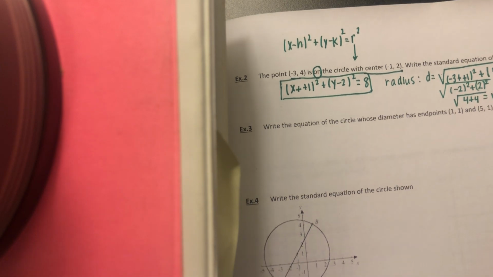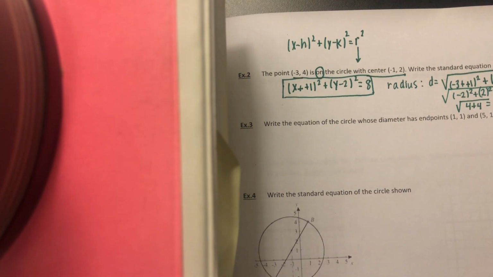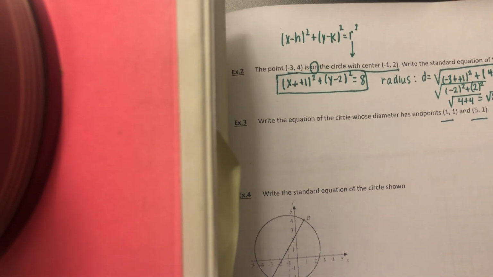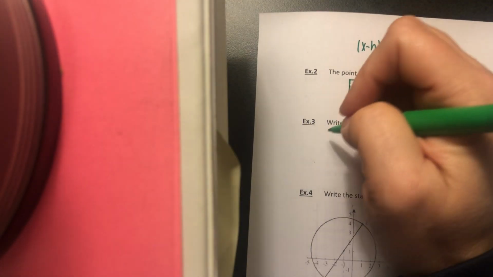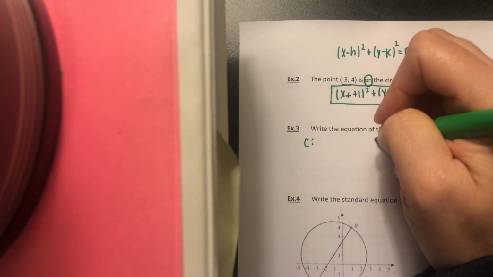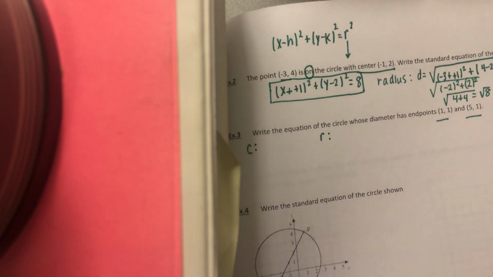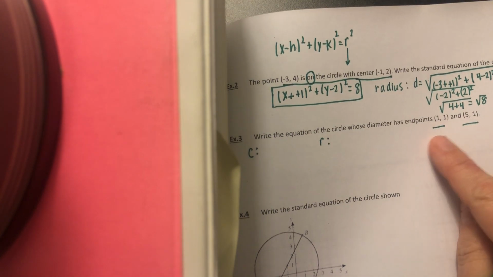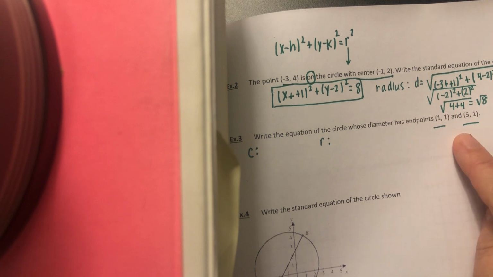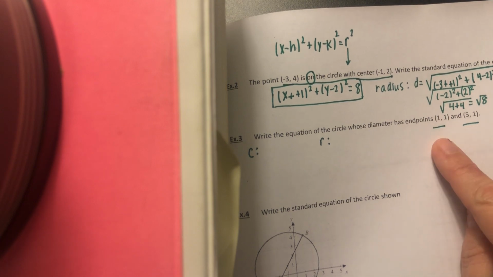All right, if you look at the next one, it says write the equation of a circle whose diameter has these endpoints. These are points on the diameter. So in order to write the equation of a circle, you need two things. You need the center and you need the radius, right? Okay, well, how am I going to find the center if this is a diameter? So if you think about it, the center has to be the midpoint of these 2 points.